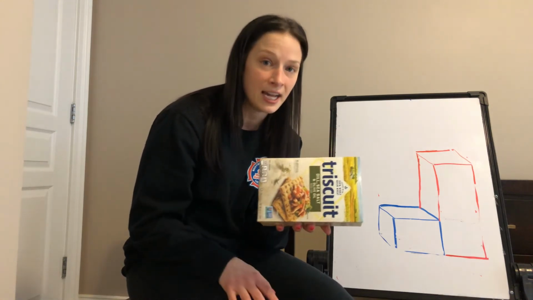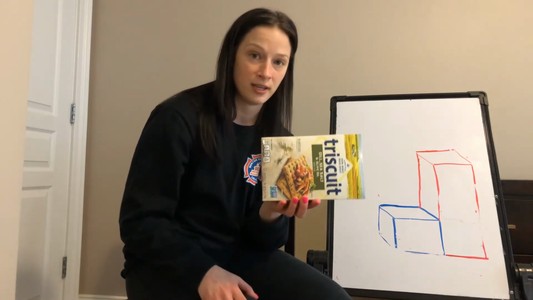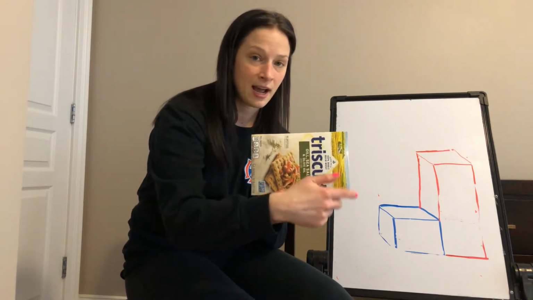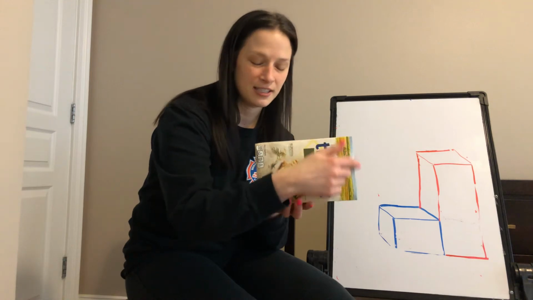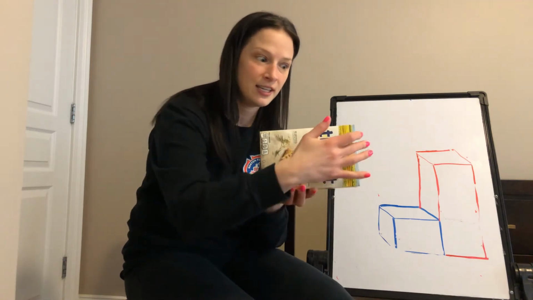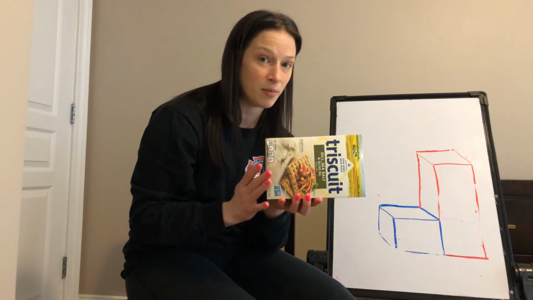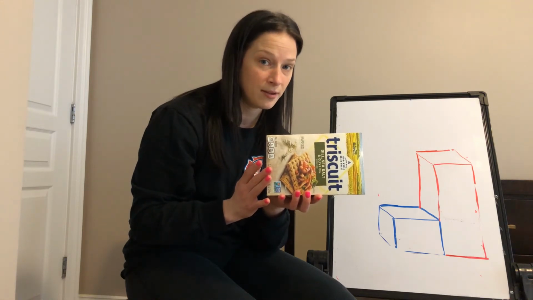I'm looking at the height of my Triscuit box. Here's the height, how tall it is. I turned it on its side, just go with me. How tall it is here, how tall it is here. These are going to be the same exact measurement. That's really important for what I'm about to show you, okay?